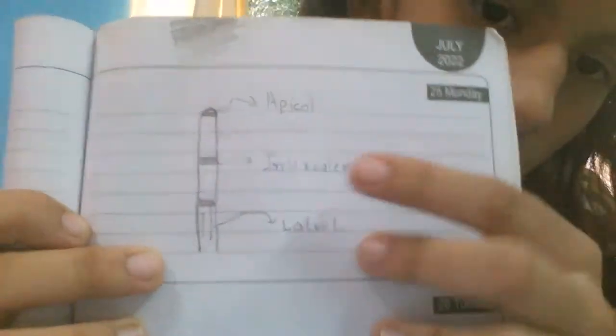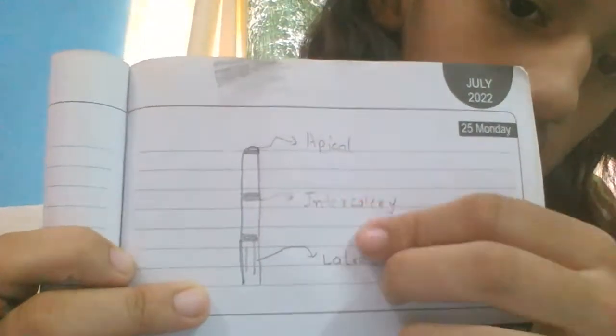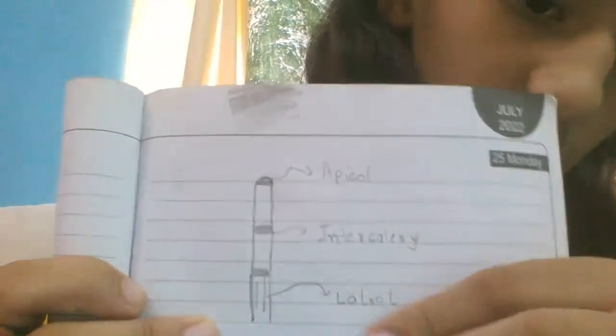These are the three types of tissues: apical meristematic tissue, intercalary meristematic tissue, and lateral. The apical is present at the upper point of the plant. Apical, upper.